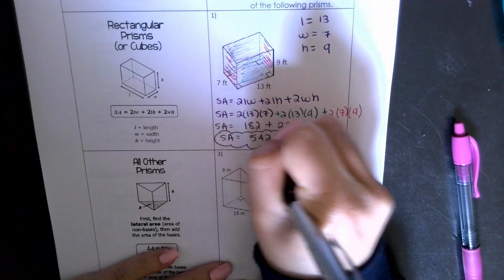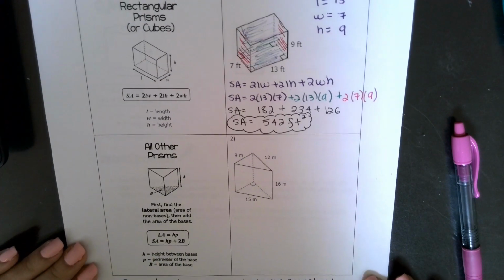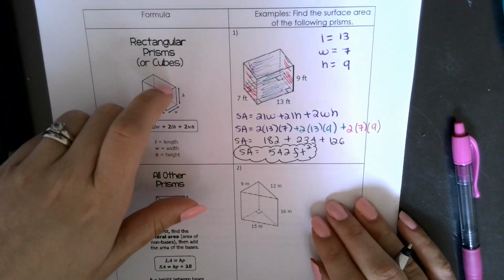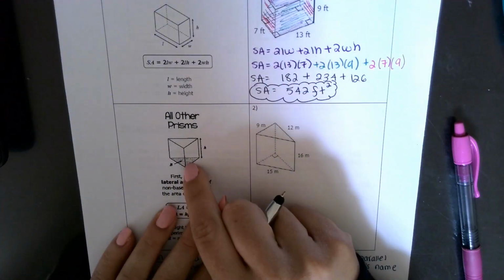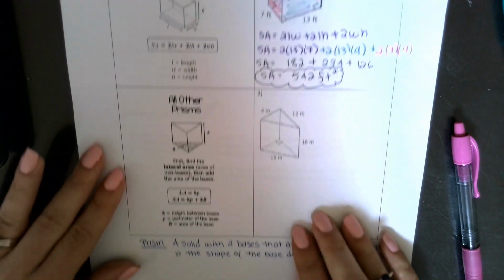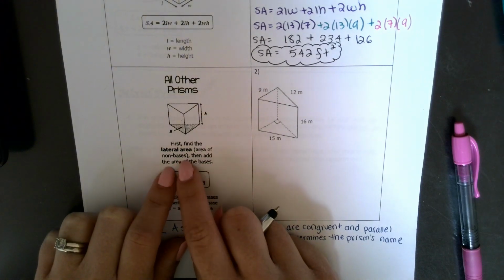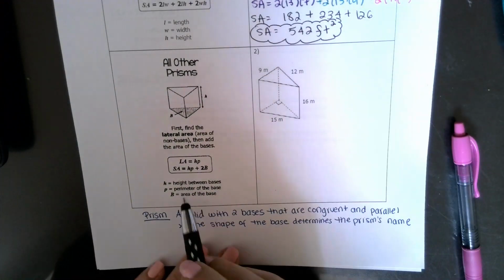Okay, so just following the formula. Now what if you don't have a cube, which means the bases and everything are squares, or a rectangular prism? What if you don't have that? For any other prisms, like for this one, this is going to be called a triangular prism, because my bases are triangles. So first we have to find the lateral area, which is the area of the non-bases. And then you're going to add the area of the bases. So in other words, this is the surface area.